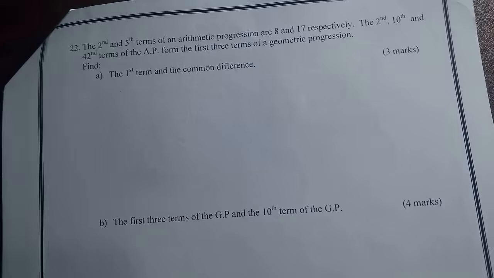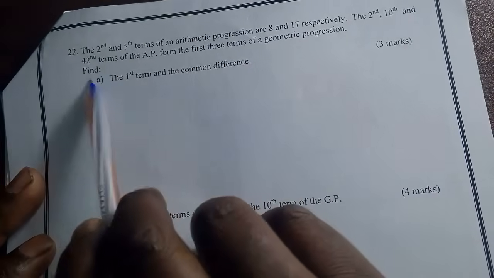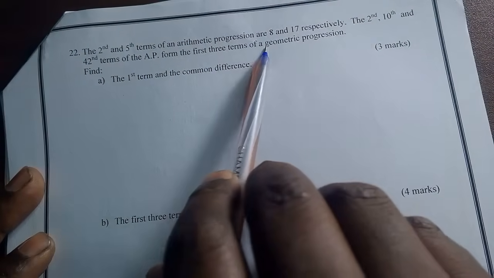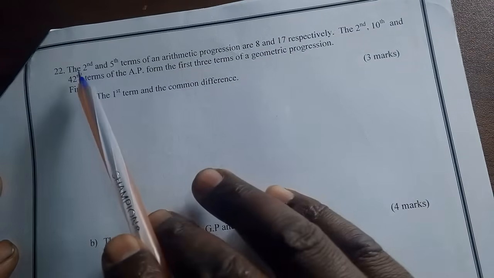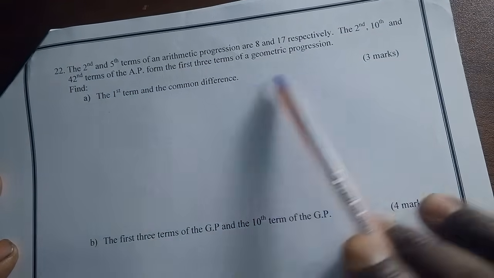Sequence and series, a must. That is a must. That topic never misses in paper 2. So make sure you are very conversant with this topic.